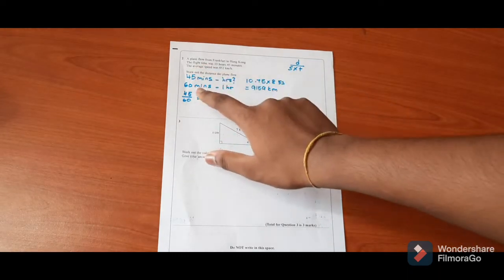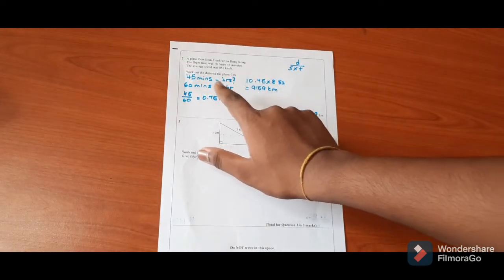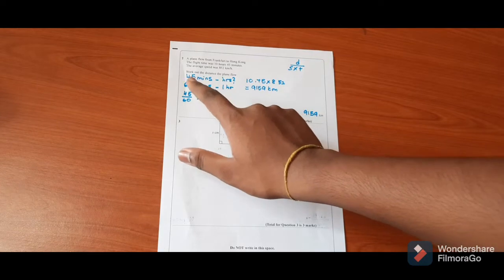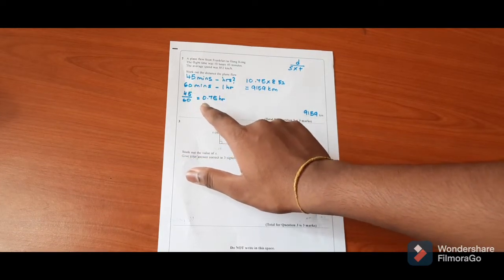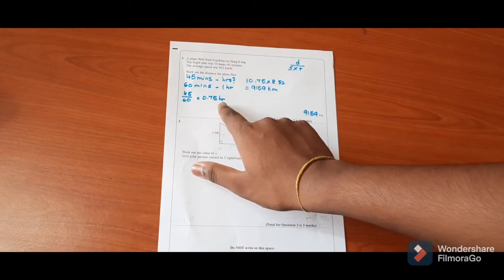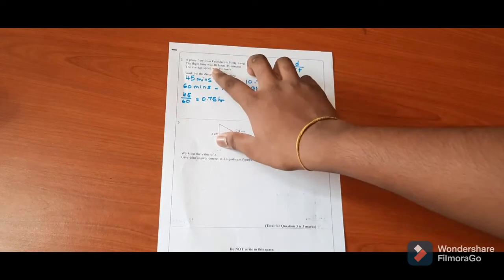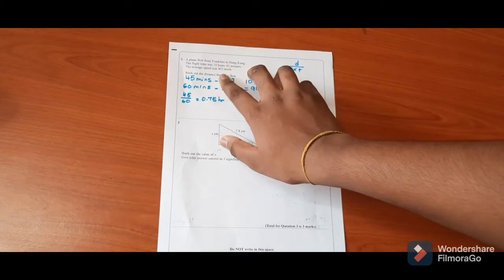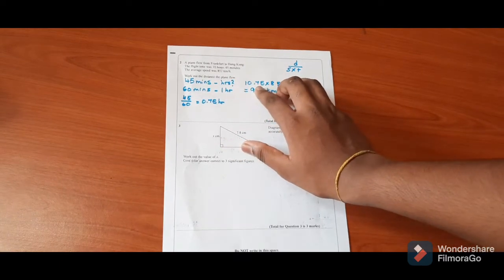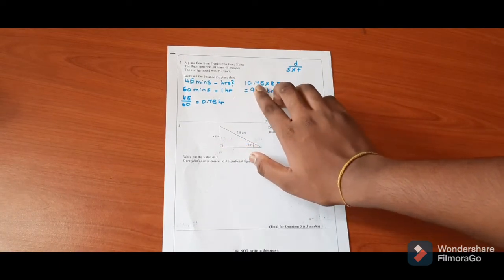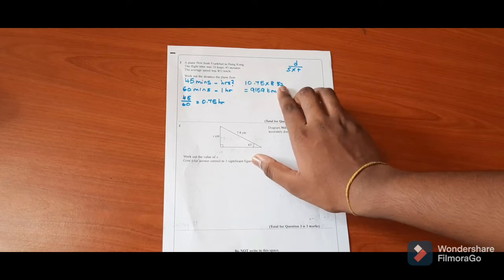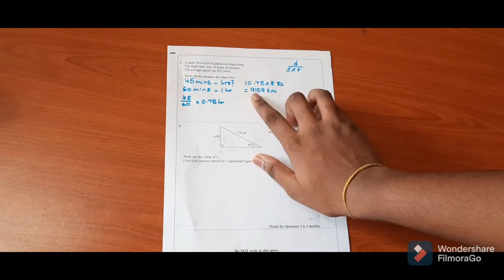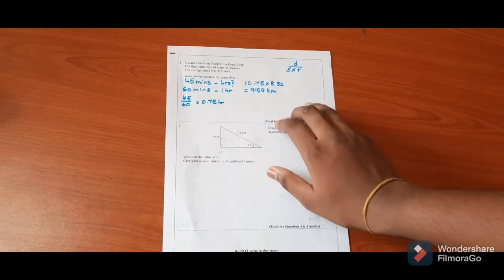Okay, 45 minutes is how many hours? 60 minutes we know is 1 hour. Therefore 45 over 60 gives us the answer of 0.75 hours. So we know the flight time was 10 hours 45 minutes. We converted minutes into hours, therefore it's now 10.75 hours. 10.75 hours times 852 kilometers per hour gives us 9159 kilometers. That's our answer.